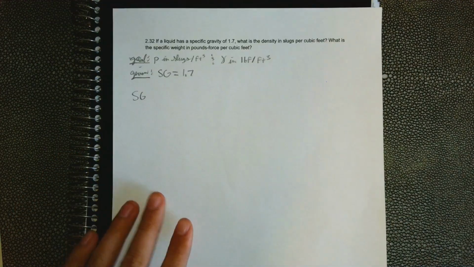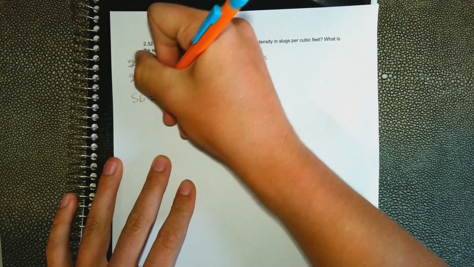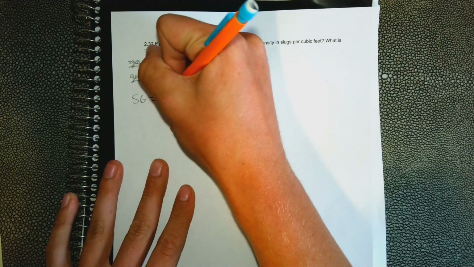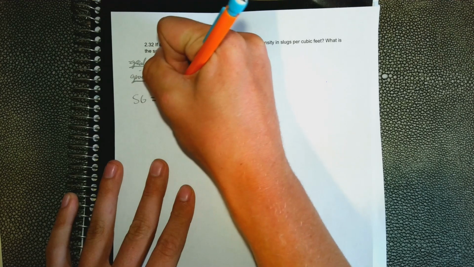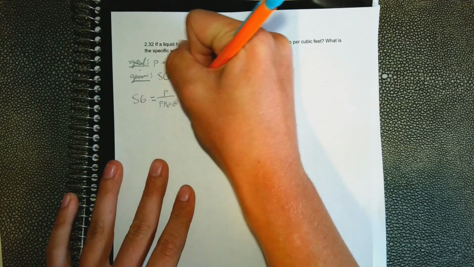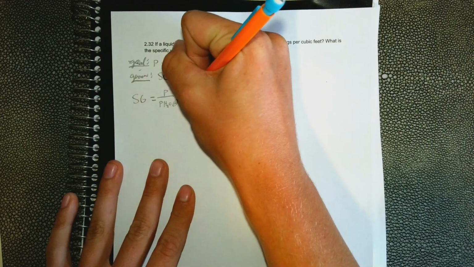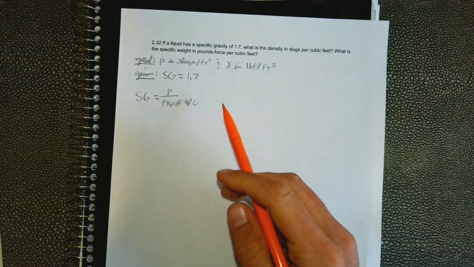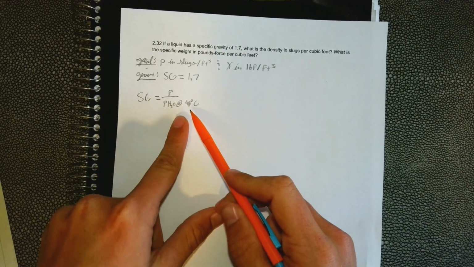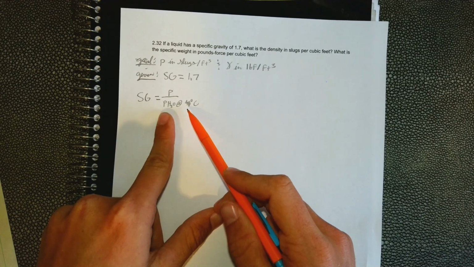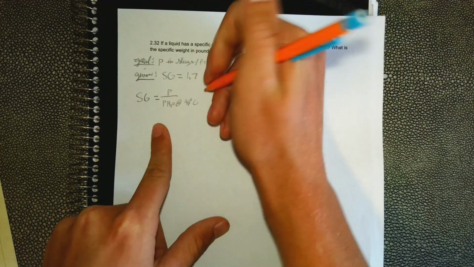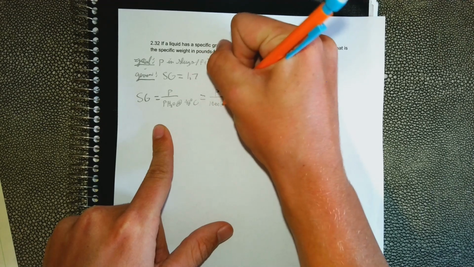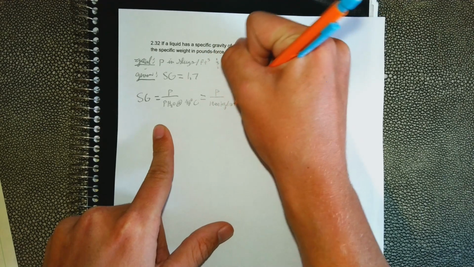So I'll write that down. And you can also get from the textbook that at 4 degrees Celsius, the density of water is 1,000 kilograms per meter cubed, right?